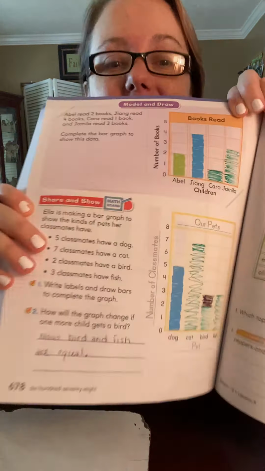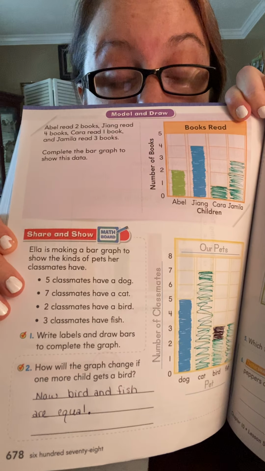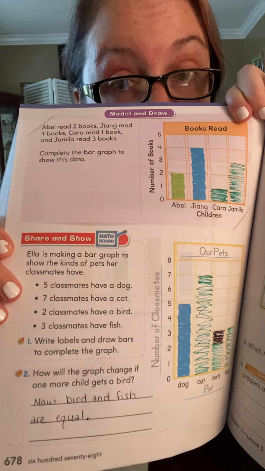So at the bottom, I would put that now bird and fish are equal. I'm going to use that big 2nd grade math vocabulary word because that means the same. So now bird and fish are equal. So the equal amounts have that.